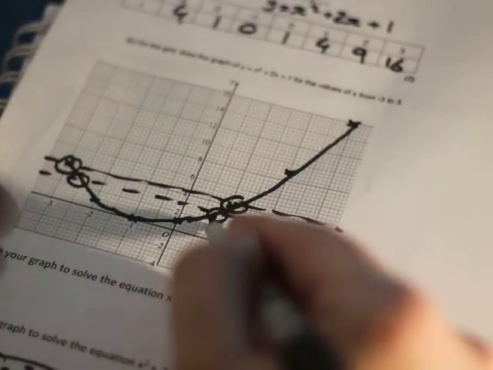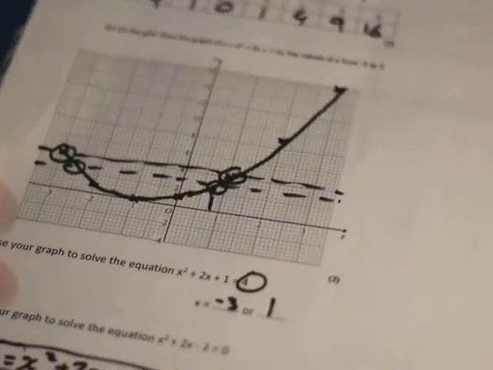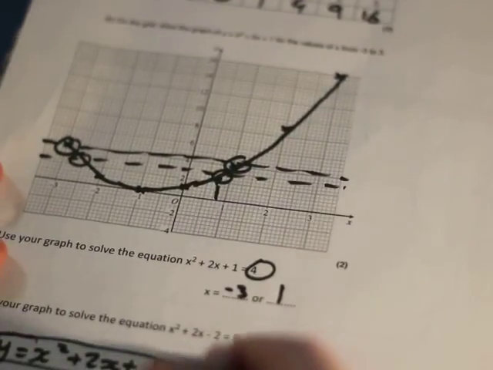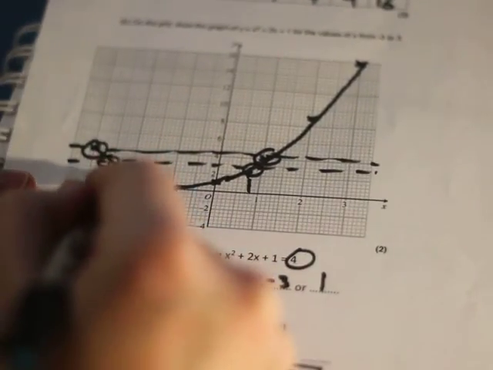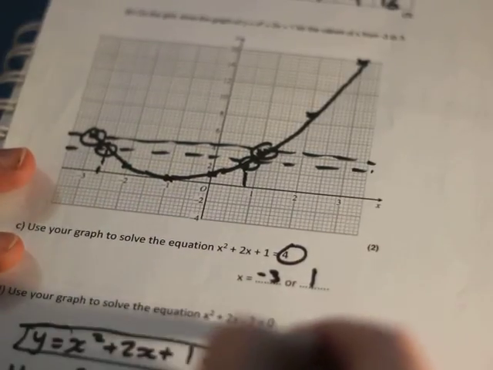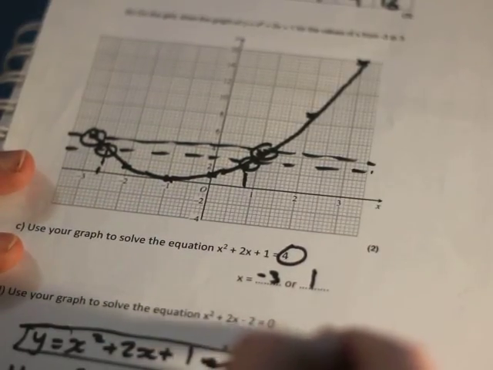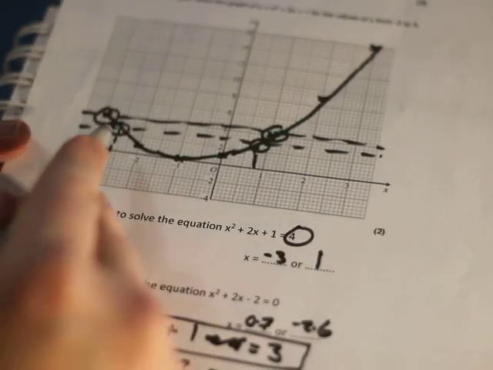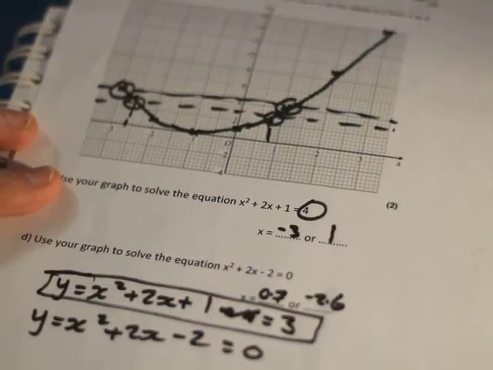So that is, what, about 0.7 and negative 2.6, something like that, that value there. And that's that.